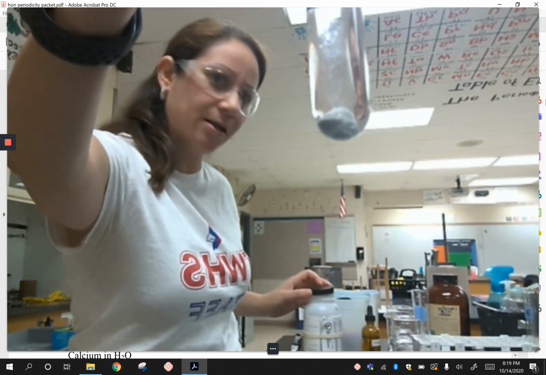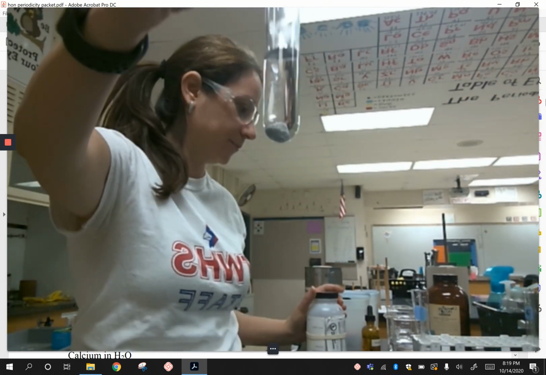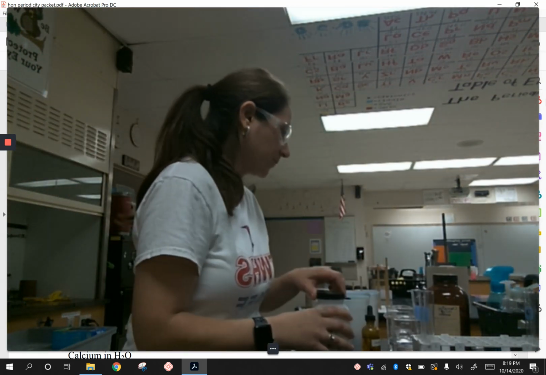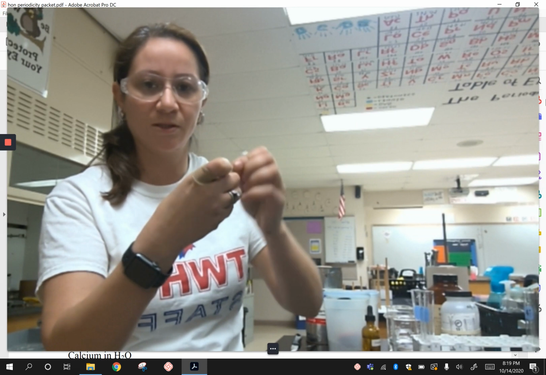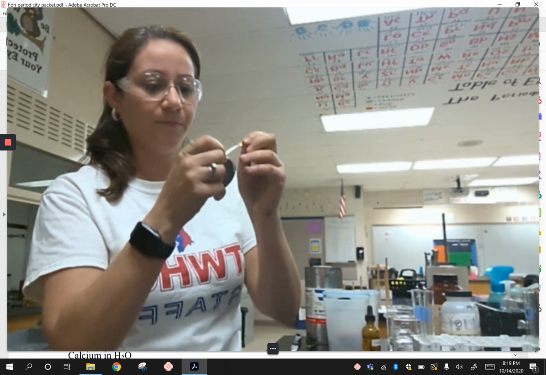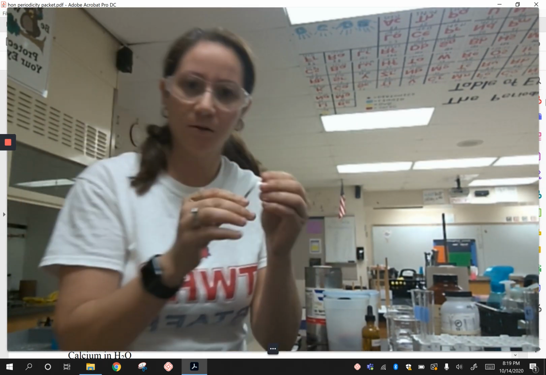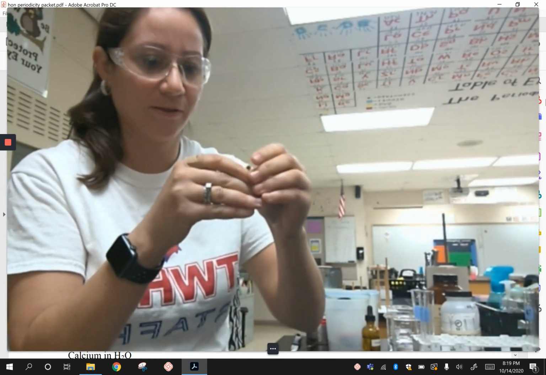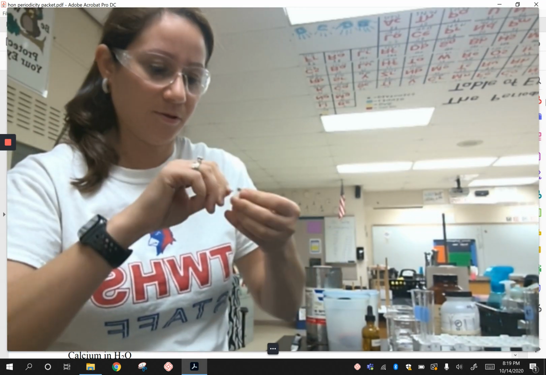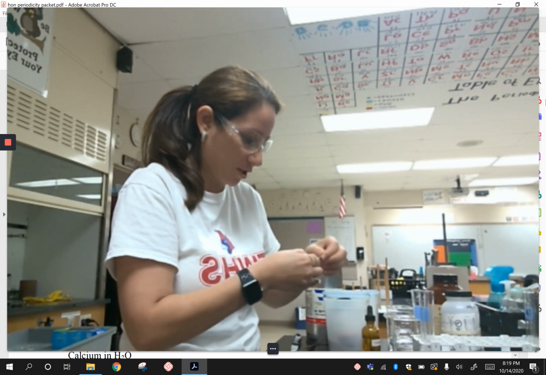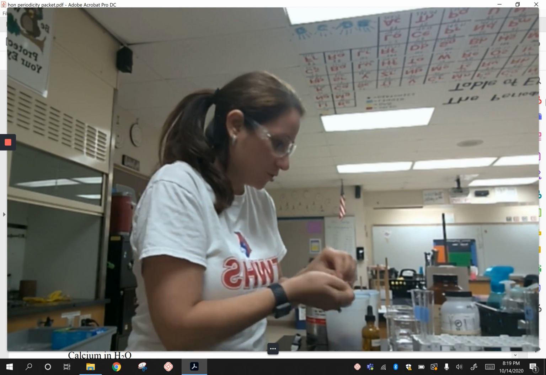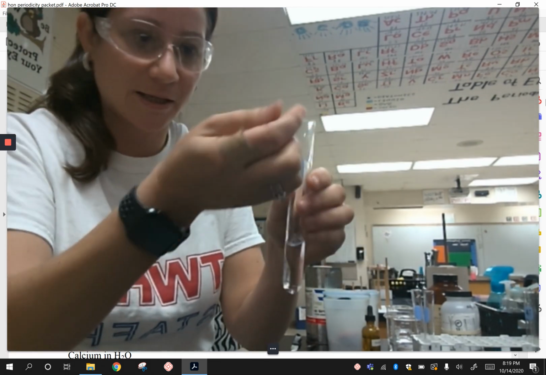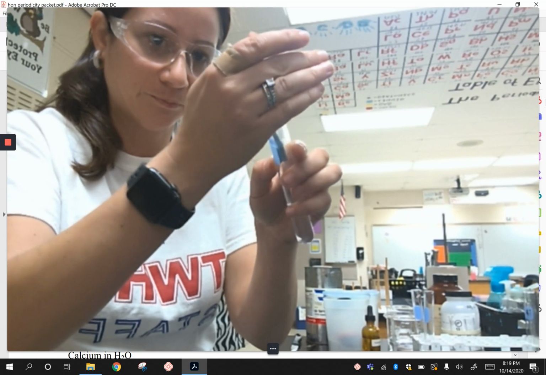So you can kind of see there's not much happening. We'll leave it for a minute, see if anything changes. The next one, so that was aluminum. Next one's magnesium, so I'm going to take a piece of magnesium. Remember, magnesium comes in a ribbon. I'm going to cut a piece, and I'll cut this piece into smaller pieces. That way they're more exposed, more surface area, so they can react faster if a reaction is going to happen. So I'm going to drop these into my second test tube here.